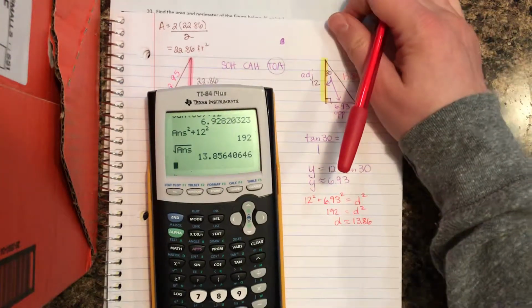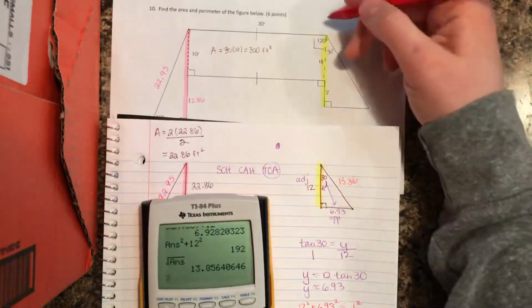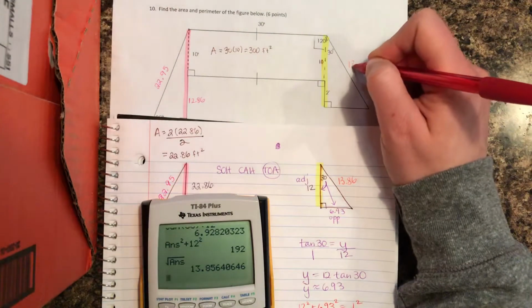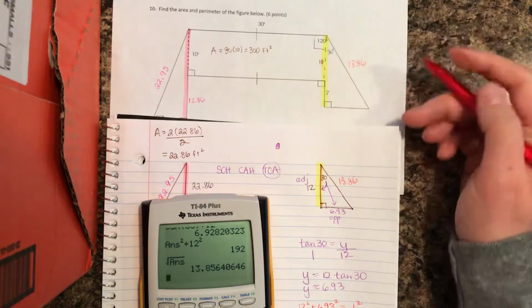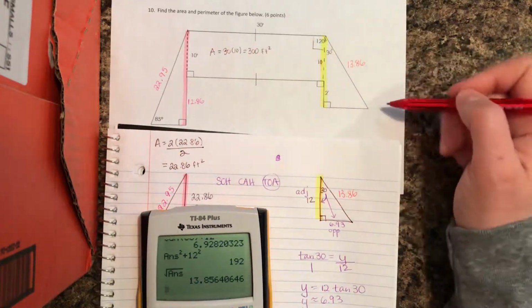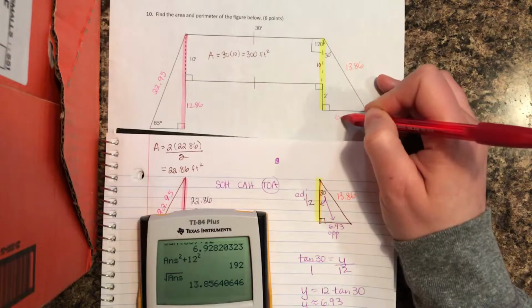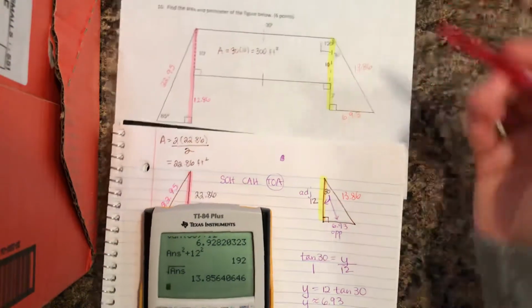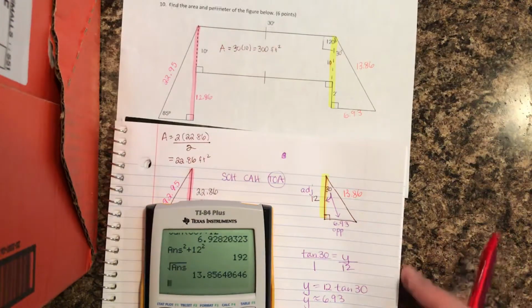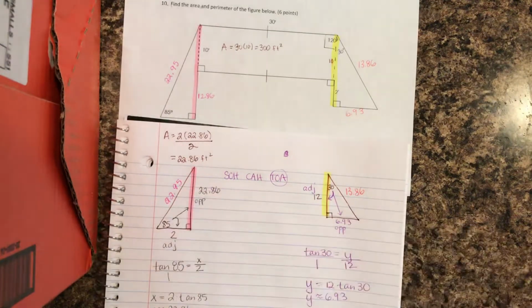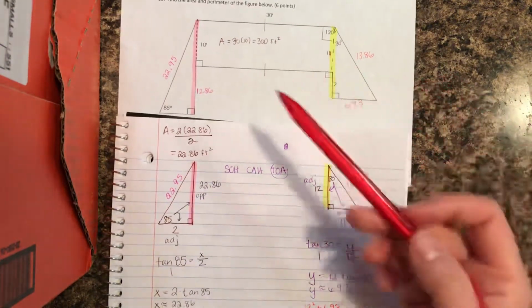So I go back to my original picture. My hypotenuse is 13.86. The base is approximately 6.93. And I think I now have everything I need in order to find both area and perimeter. So we're almost done with area.